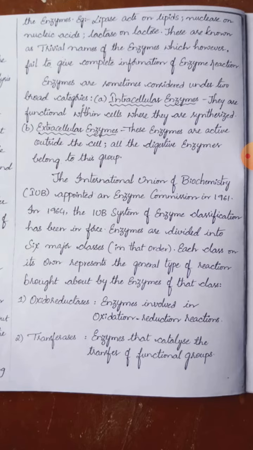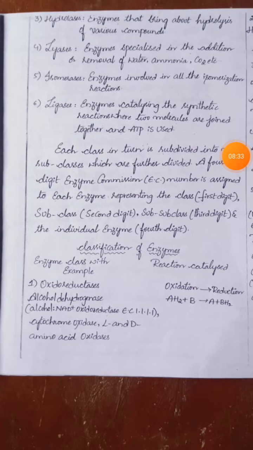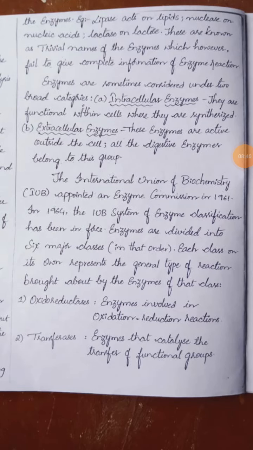Based on this, enzymes are classified into 6 major classes. The first one, oxidoreductases. Next one, transferases. Third one, hydrolases. Fourth one, lyases. Fifth one, isomerases. And sixth one, ligases. Then the first one, oxidoreductases. These enzymes are involved in oxidation and reduction reactions. That type of enzymes are called oxidoreductases.